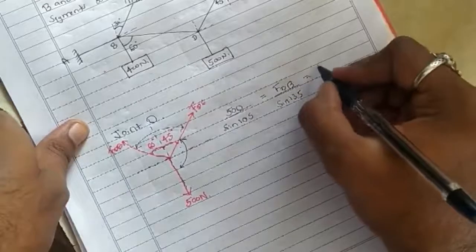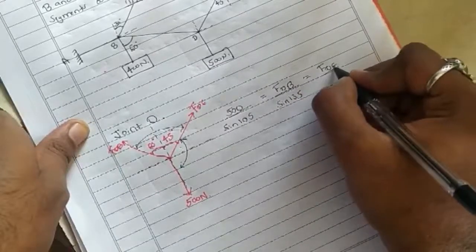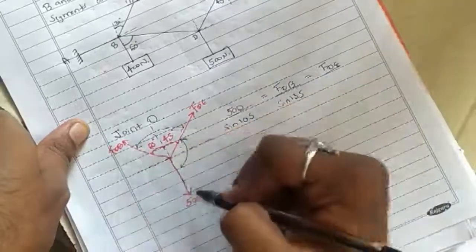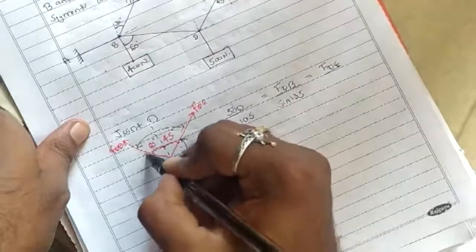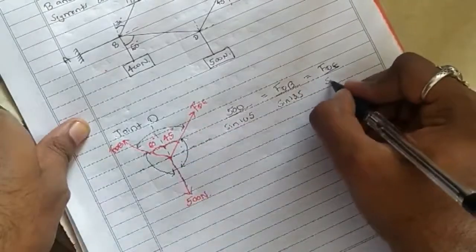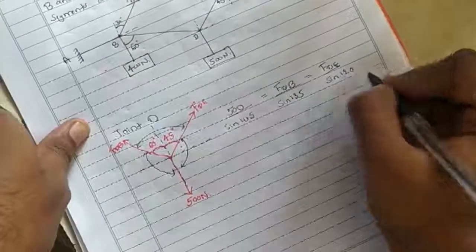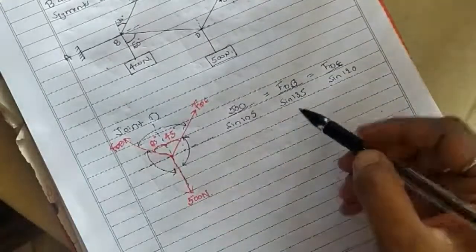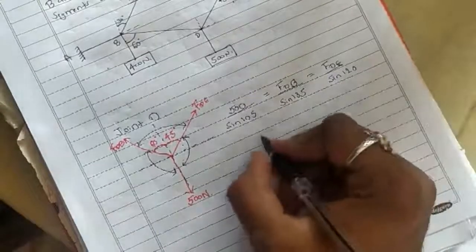that is equal to FDE divided by the sine of the angle between the other 2 forces. The other 2 forces are DB and 500. I want this angle now. This angle is 60 here, so the remaining is 30 here. 30 plus 90 is 120, sine 120. You can see here 135 plus 105 is 240, plus 120 is 360. That is correct. So we'll equate.